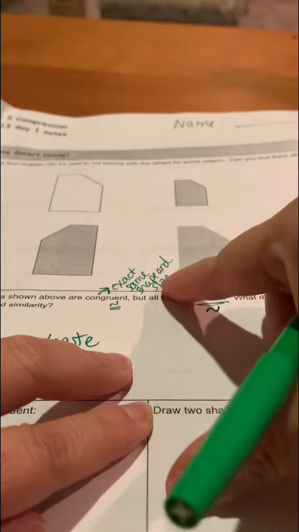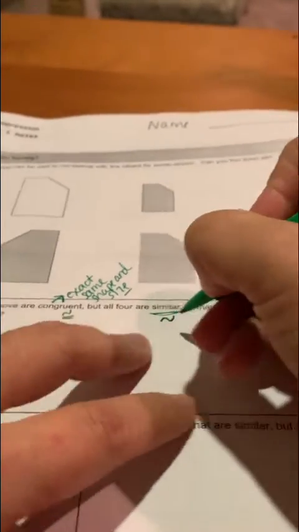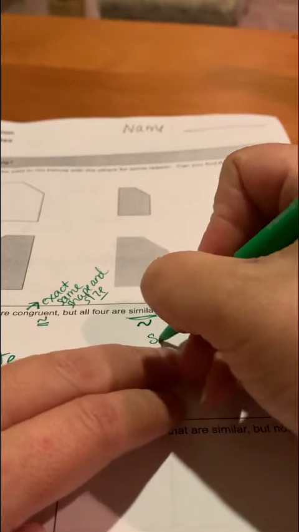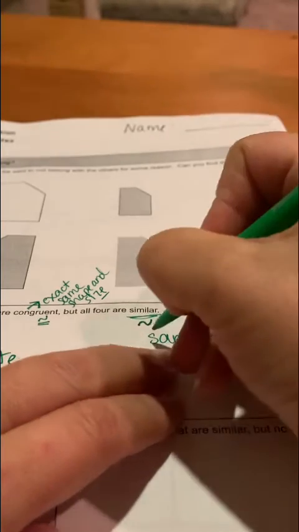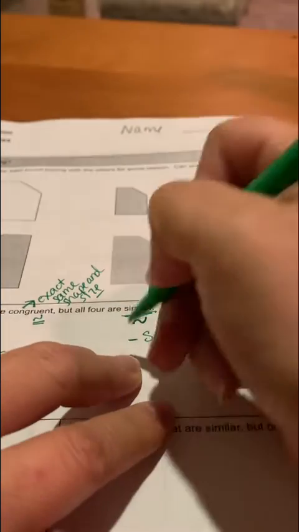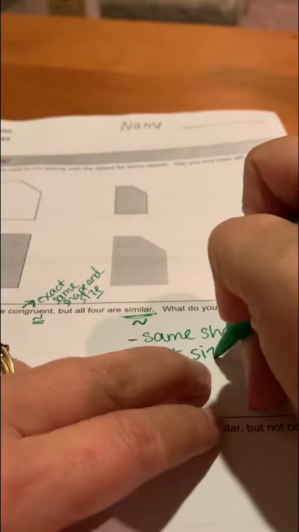So similar is what we do in our phones when we take that and go, whoa, make it bigger, or whoa, make it smaller to see it better, or look at details when you zoom in and zoom out. Similar, again, is the same shape, but size is different, or can be different.